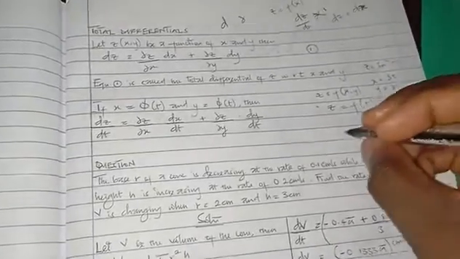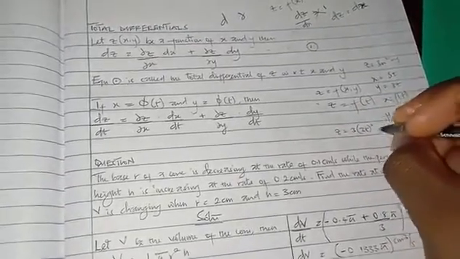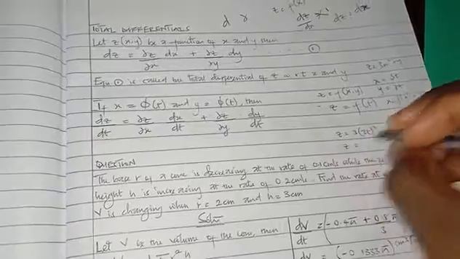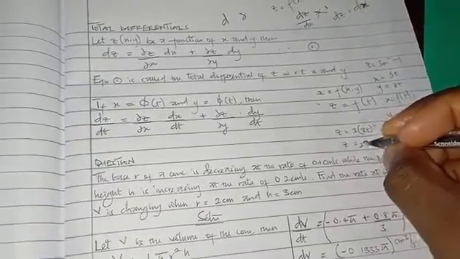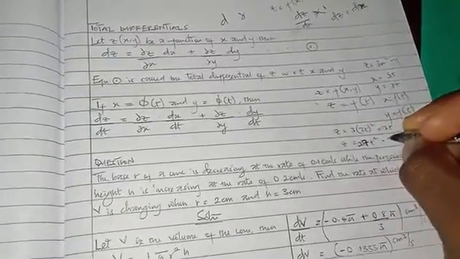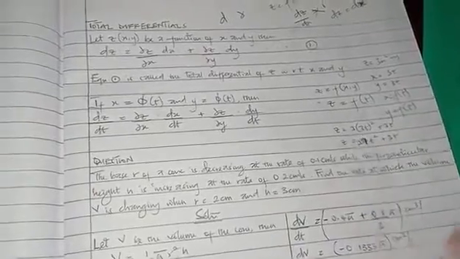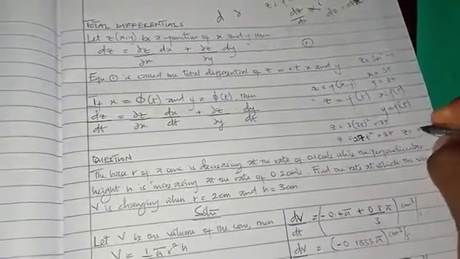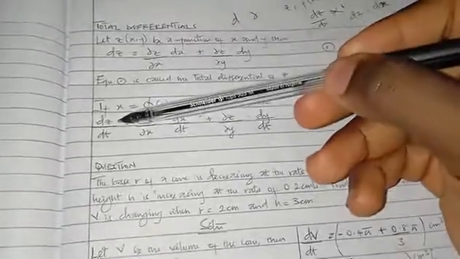Substitute it here, you're going to have z is equal to 3 bracket 3t squared plus 3t. Z is equal to 27t squared plus 3t. So now z is just expressed in terms of t, so z is also a function of t is what I'm saying. So let's come back here.